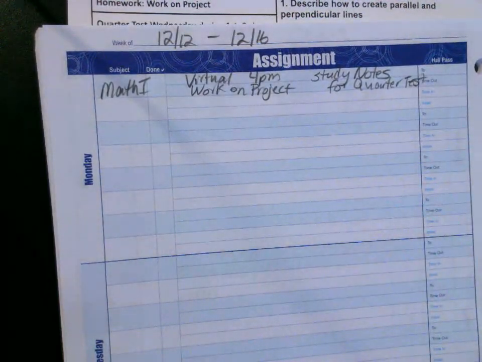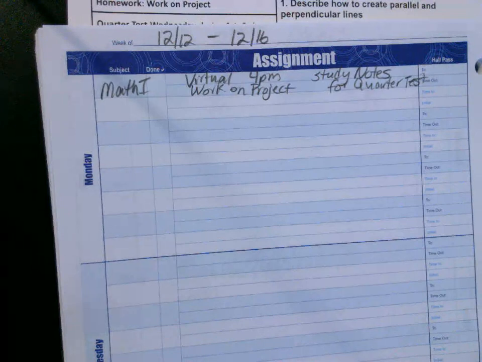Even though we've finished a unit, we're not going to take our test until we come back from the break because we have a quarter test. So I don't want to test twice. So we're going to take our unit test when we come back from our break on the 6th. So January the 6th is your unit test.